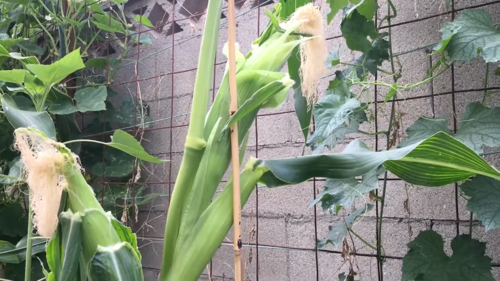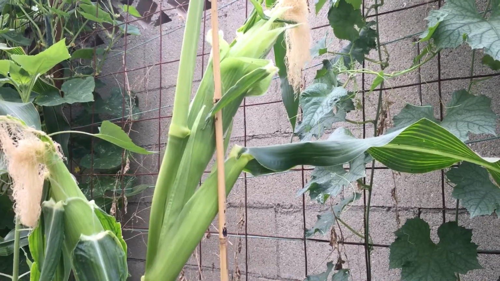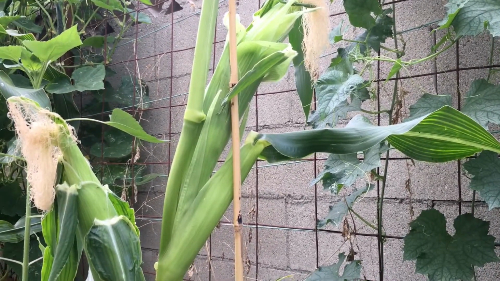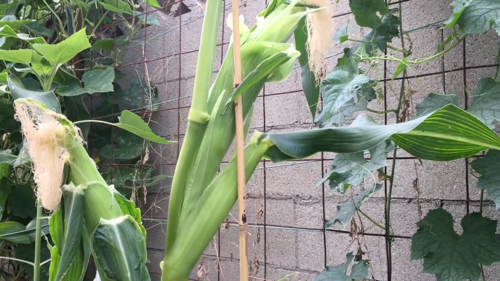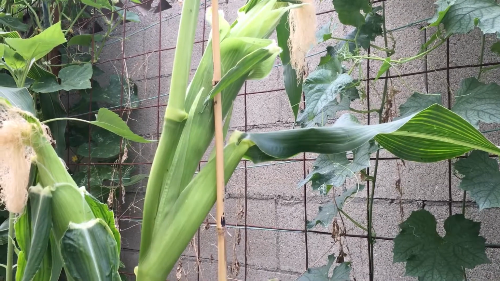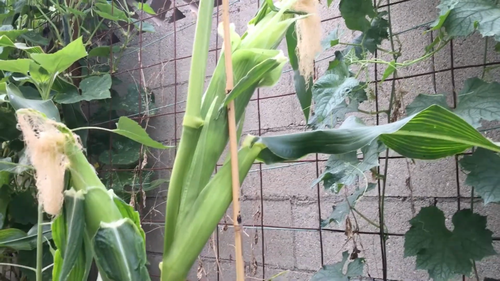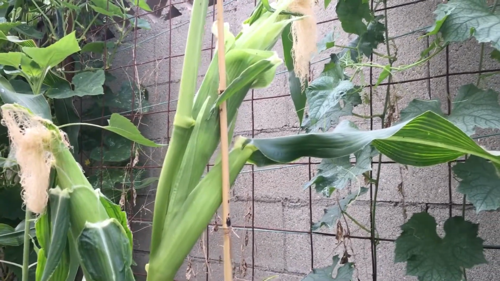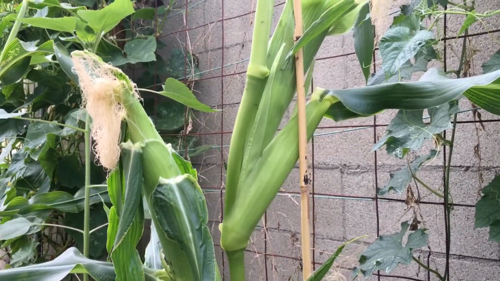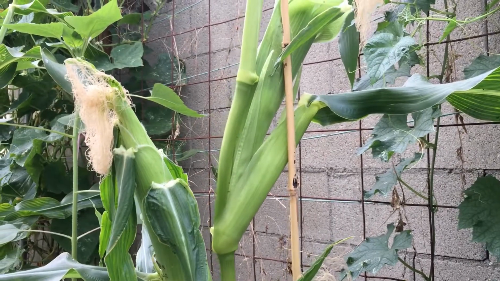Again, the aphids will reward the ants for protection with a bit of sugar, and the aphids will, of course, feast on the plants. So this is very typical of any plants that are starting to produce fruits.